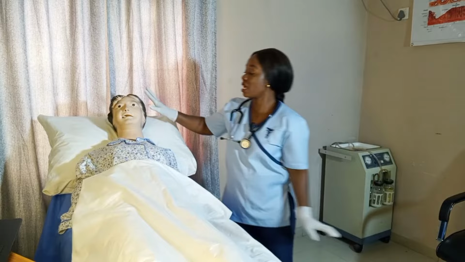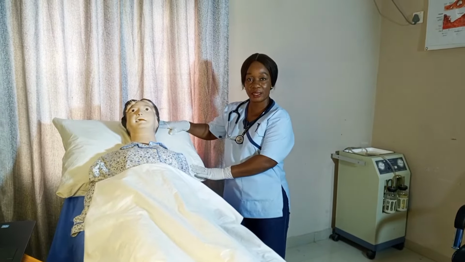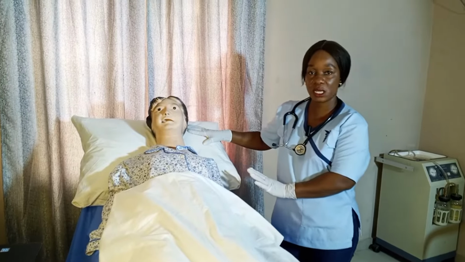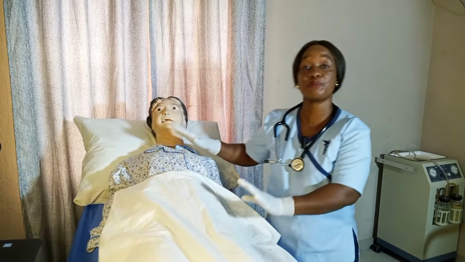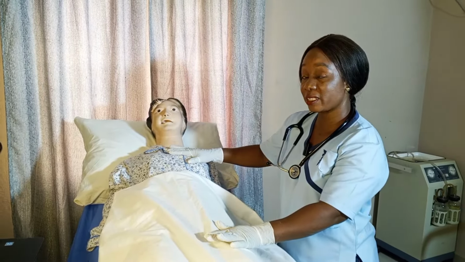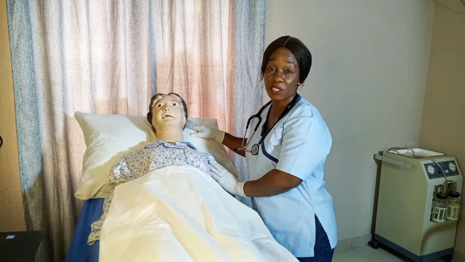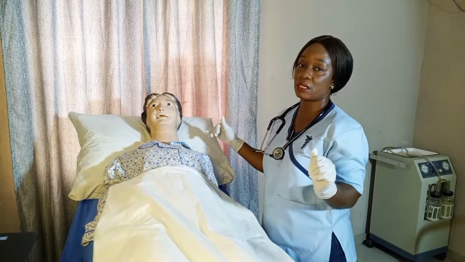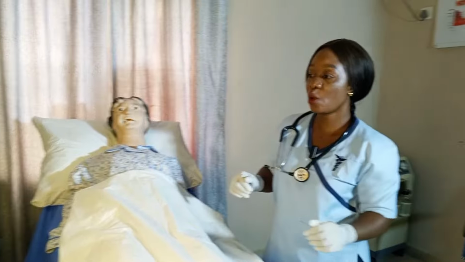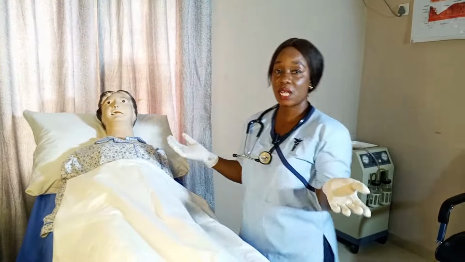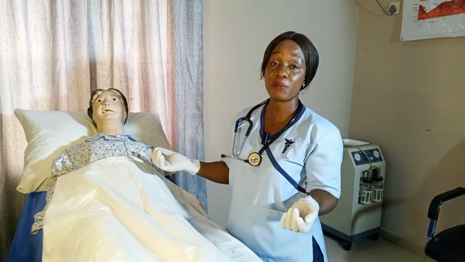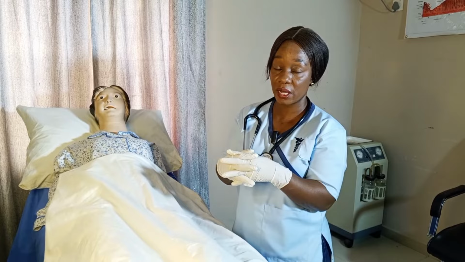It is important that you adjust the head end of the bed like this to 45 degrees so that you can perform this. The patient should be in a supine position like this, maybe at 45 degrees, or you can lay the patient straight on dorsally. You can stand at the right hand or the left hand of the patient, preferably depending on your dominant hand.